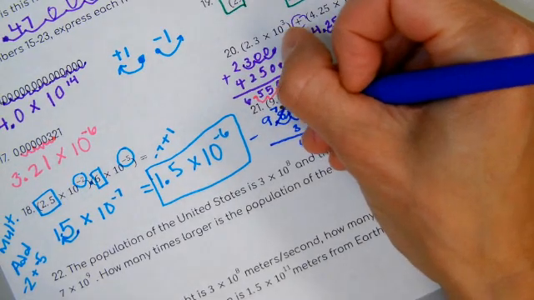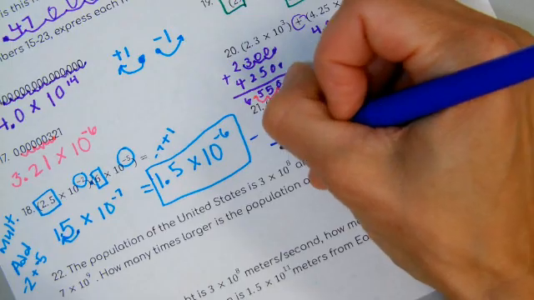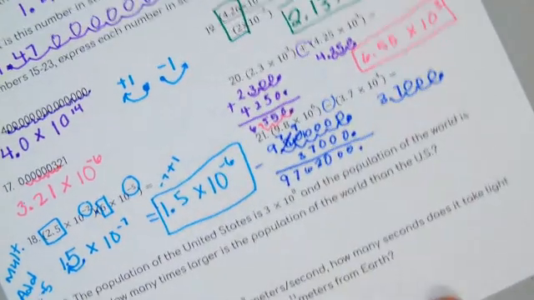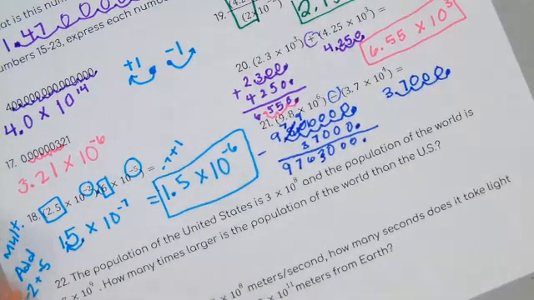Now I have a 7 here, right? 7 minus nothing is 7. And 9 minus nothing is 9. So I get this answer. Oh, that's a 3. Sorry, that got smudged together.